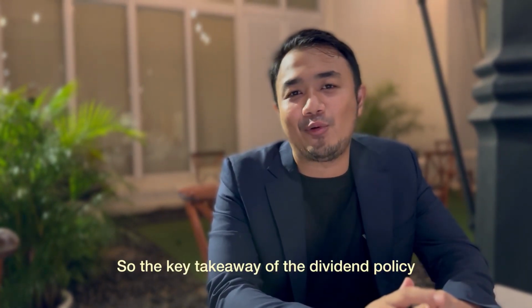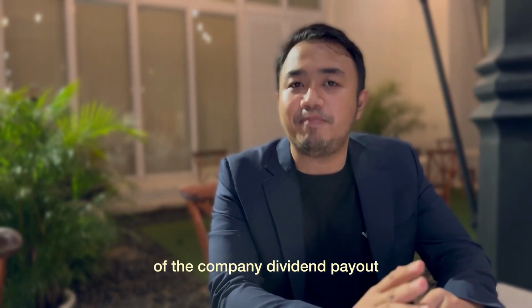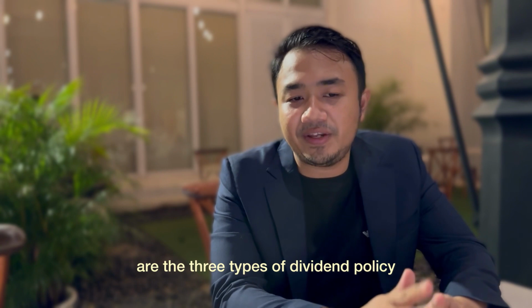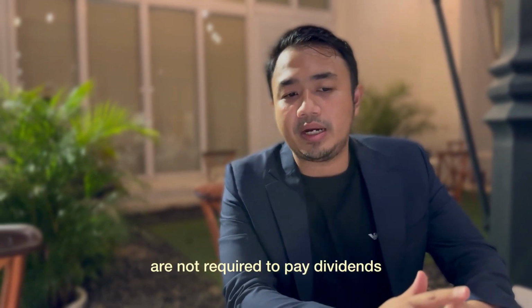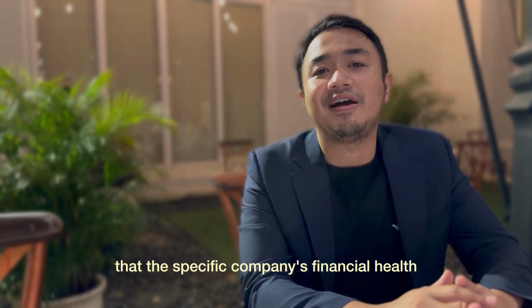So the key takeaways of dividend policy: first, dividend policy dictates the structure of the company's dividend payout. Second, dividends are often part of the company strategy. Third, stable, constant, and residual are the 3 types of dividend policy. Fourth, even though investors know companies are not required to pay dividends, many consider it a blur of the specific company's financial health.